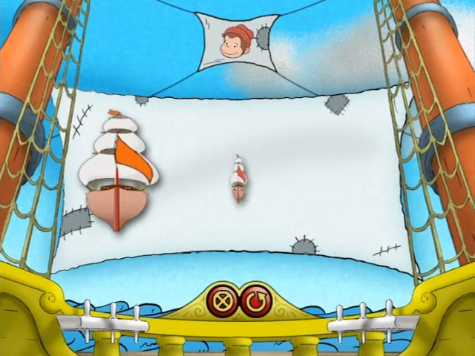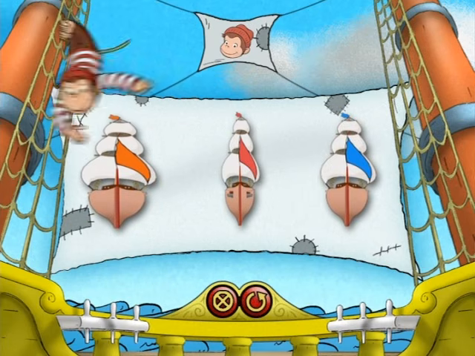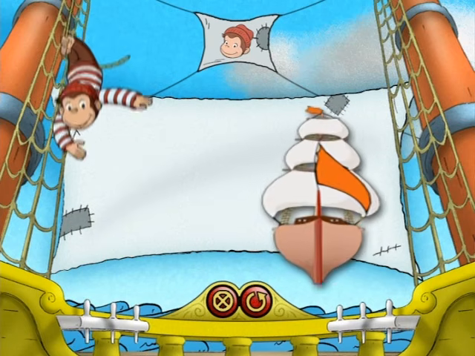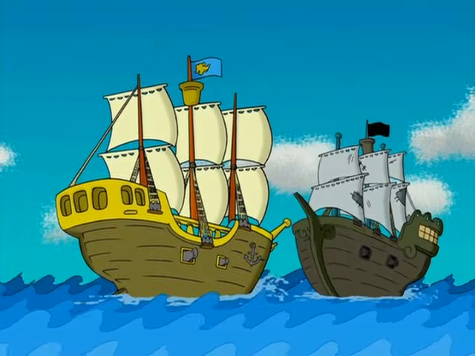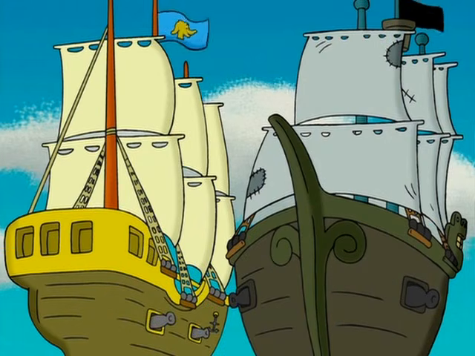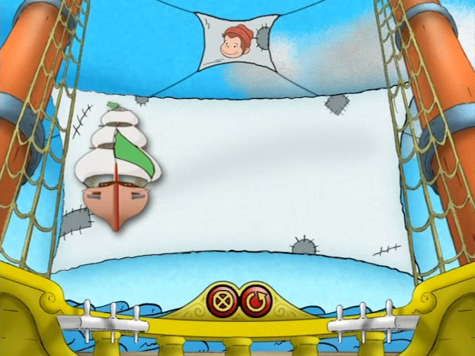Please look carefully at these three boats. Which one is the widest? Oops, there must be a wider one. Please have another try. Very good. That boat is wider than the other boats. Now, what could the opposite of wide be? You're right, George. The opposite of wide is narrow.